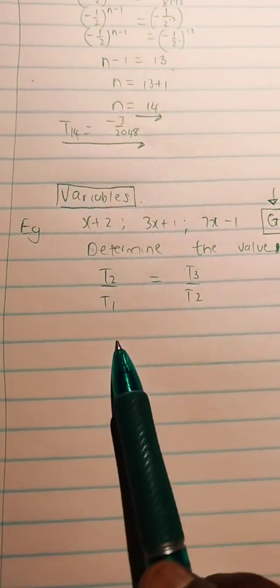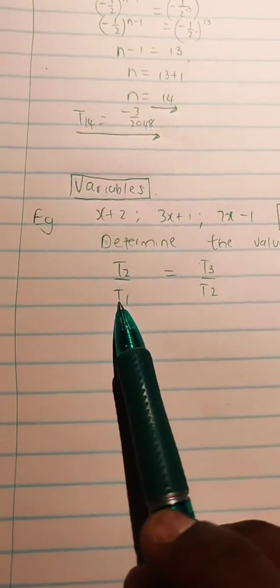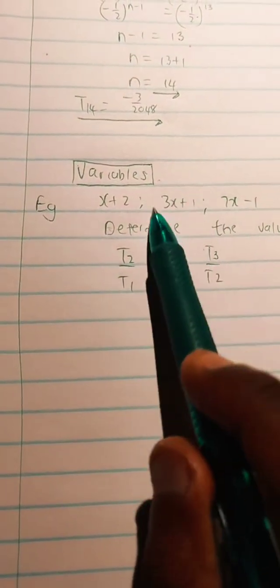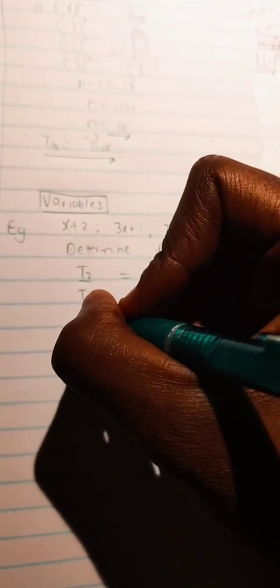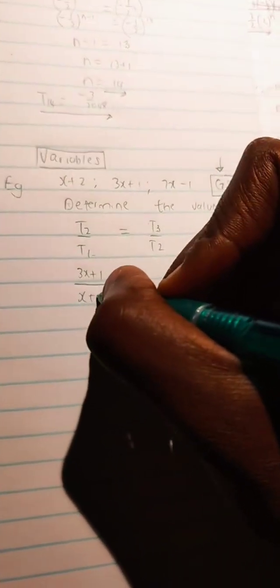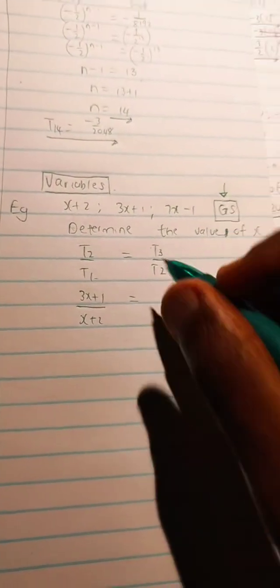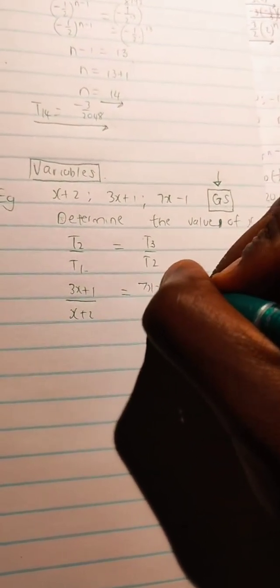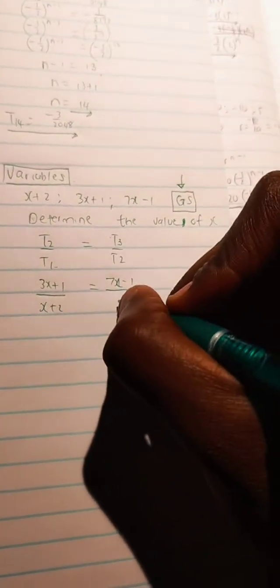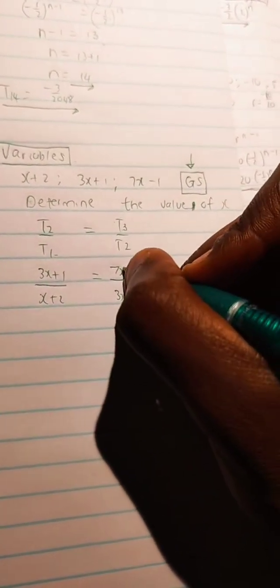So we are going to equate T2 divided by T1 with T3 divided by T2. What's T2? 3x plus 1. What's T1? x plus 2. What's T3? 7x minus 1. And what is T2? 3x plus 1.